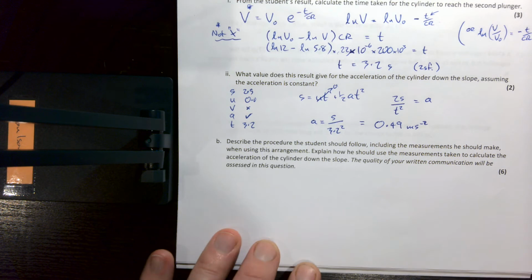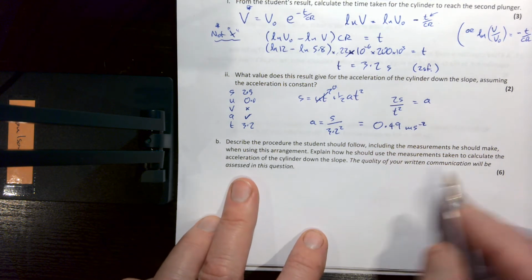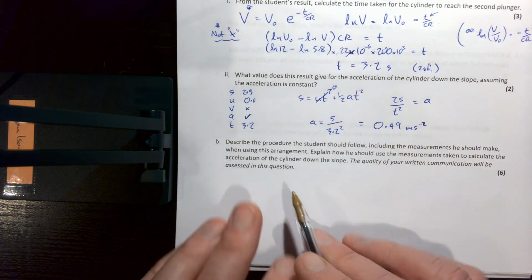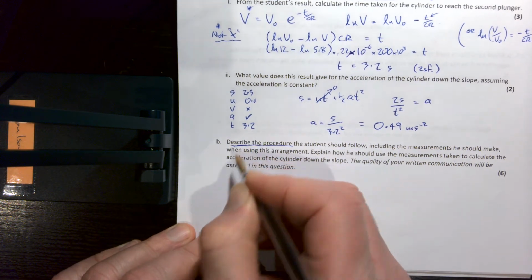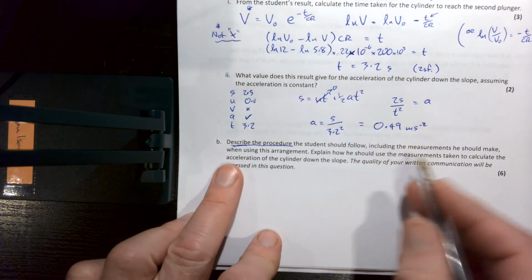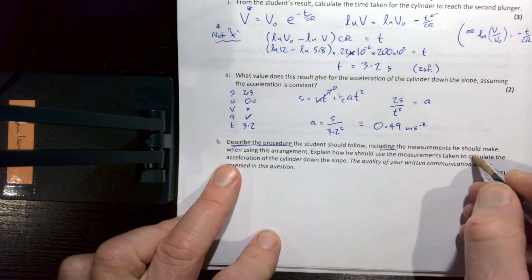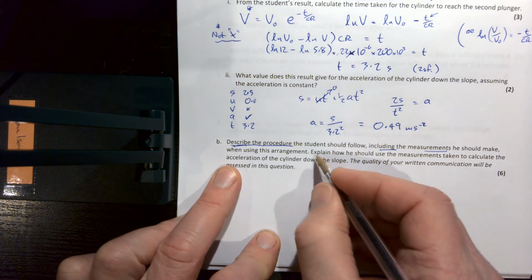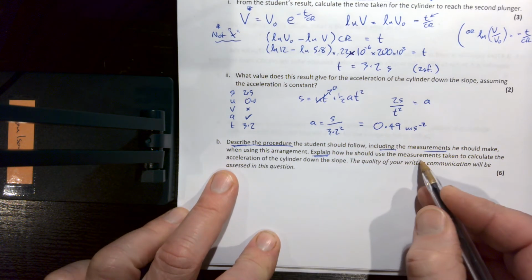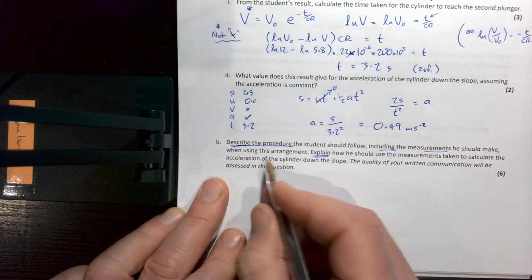They've also included, again with a quack mark, a quality of written communication mark: describe the procedure. Okay, so not explain, just describe the procedure, including the measurements. Okay, explain how we should use the measurements to calculate the acceleration.